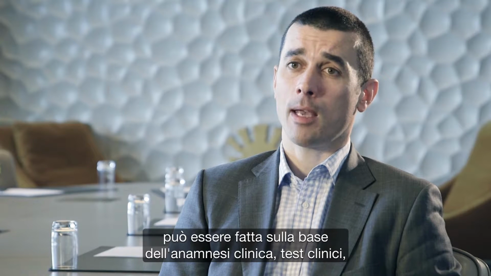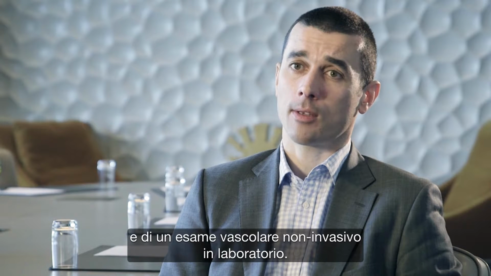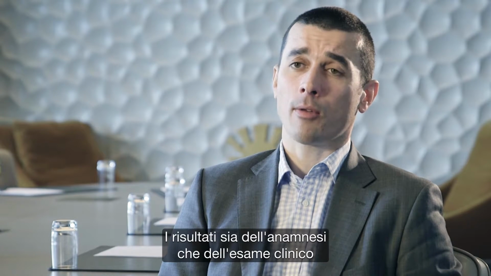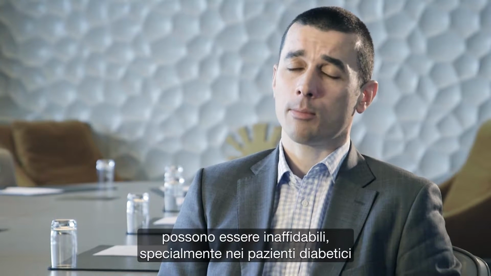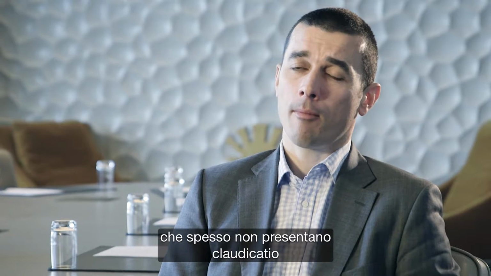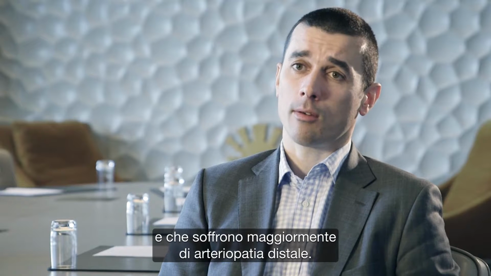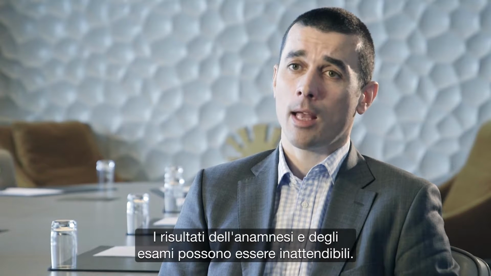A peripheral arterial disease diagnosis can be made on clinical history, clinical examination findings, and a non-invasive vascular laboratory test. Both the history and clinical examination findings can be unreliable, and especially in patients with diabetes who often don't present with claudication and who have the most distal arterial disease, the examination findings and history can be unreliable. And that's why I think in any patient in whom you make a diagnosis of peripheral arterial disease, that really has to be backed up by non-invasive vascular lab tests.